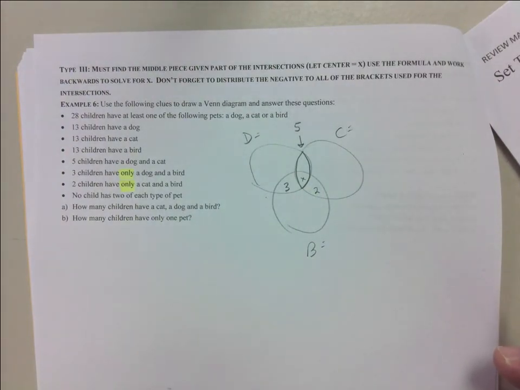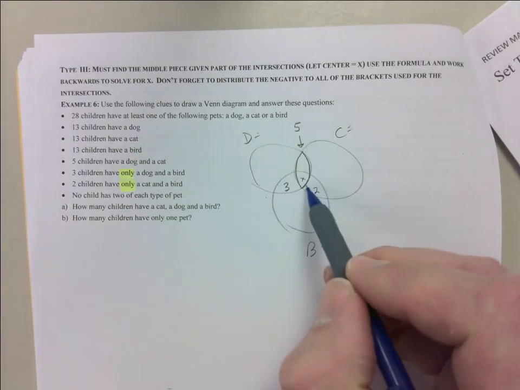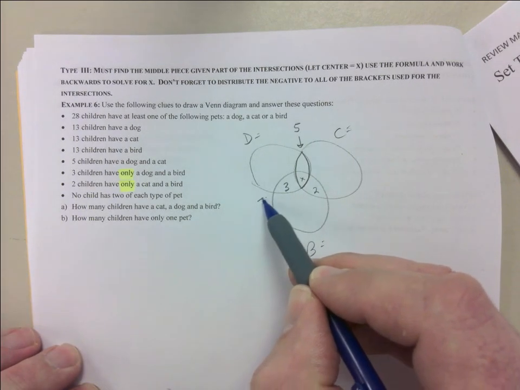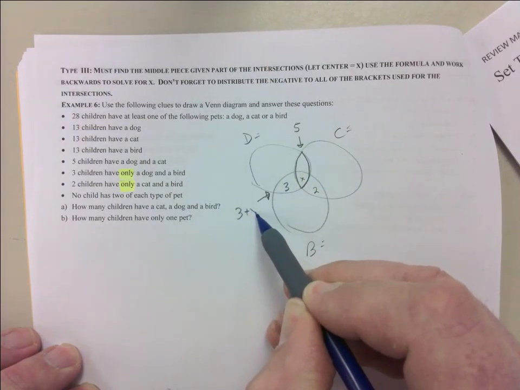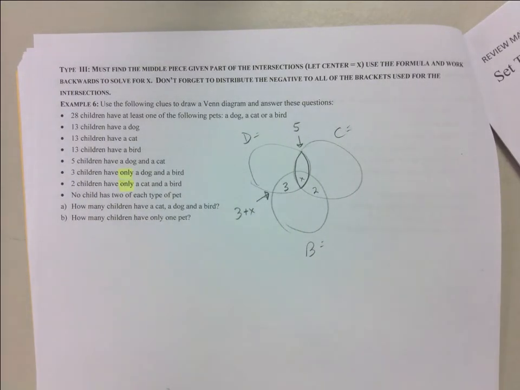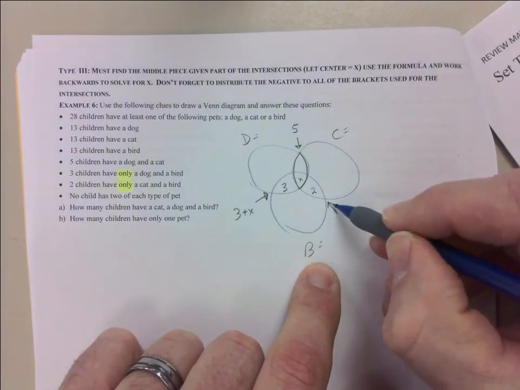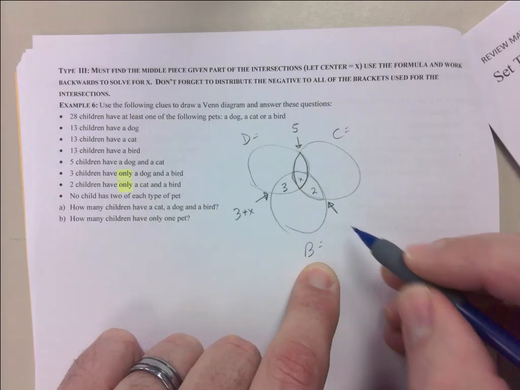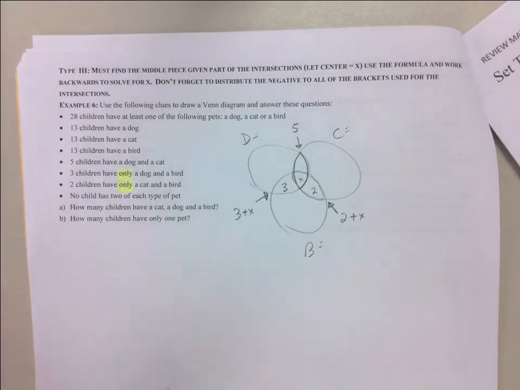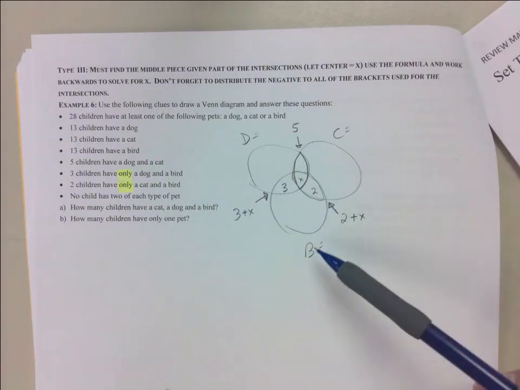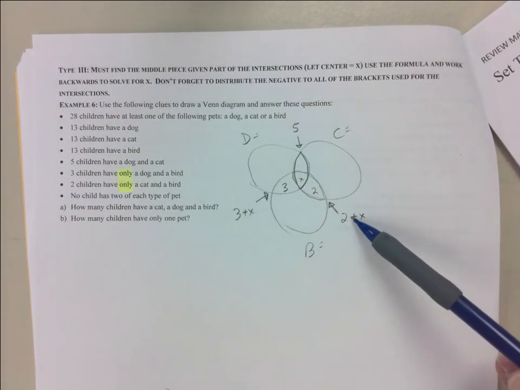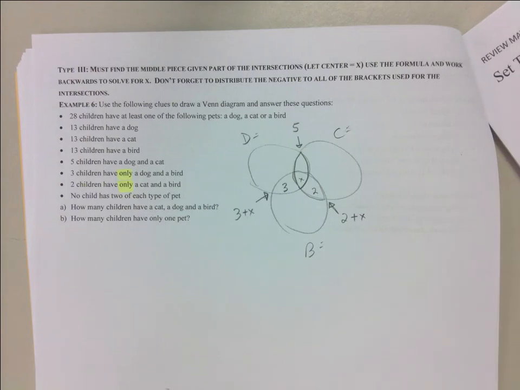This is the important part. You're awake? It's late already. If you want to use pi, you need the intersections. So you need to write this intersection in terms of X. Okay? You have to in this case. You don't have a choice. And this intersection right here is X or 2 plus X or X plus 2. It doesn't really matter. Okay? So pi is going to be what? This plus this minus all these intersections plus the middle, right? And that's how you solve for X in that case.